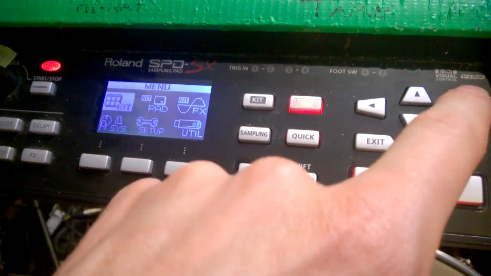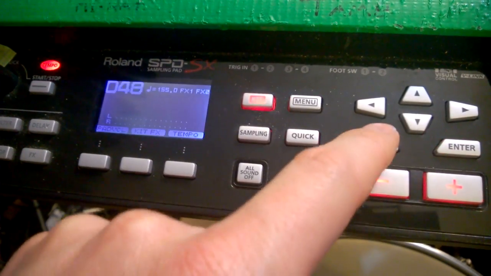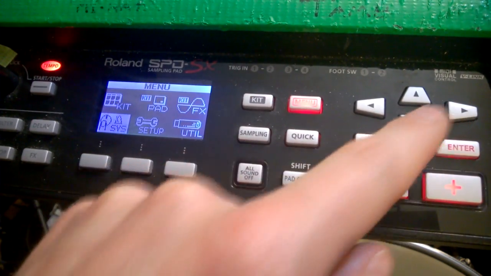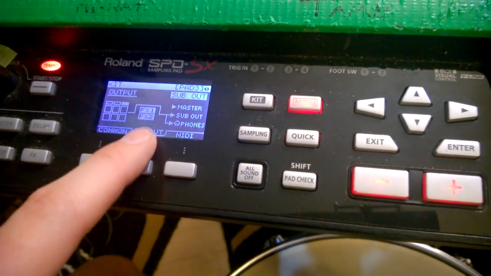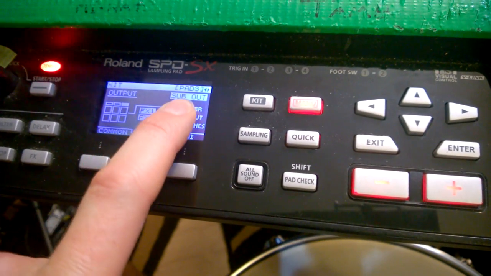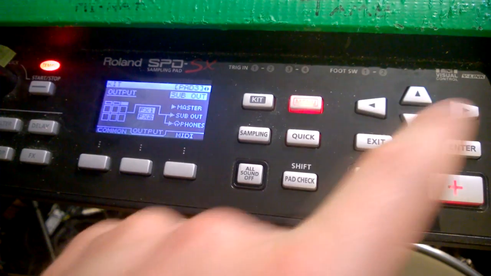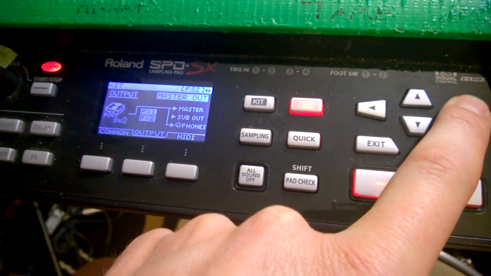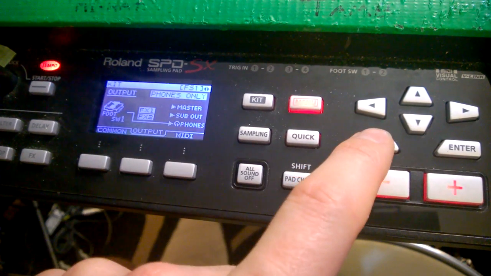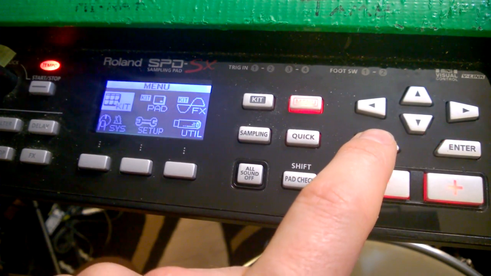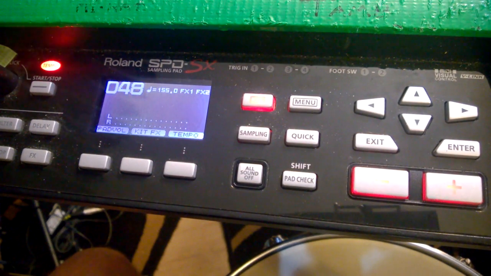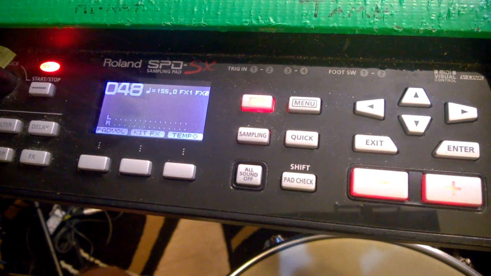So my pads, oh come on, my pads are in kit and I've linked them. On my outputs, for pad number 3, it's coming out of my sub out, and for FS1, it's headphones only. Okay, so next thing is to try it. I'll quickly plug this in so we can actually hear something.